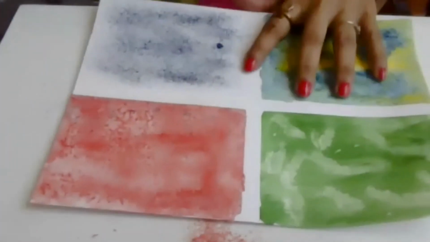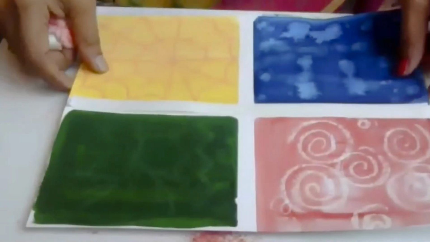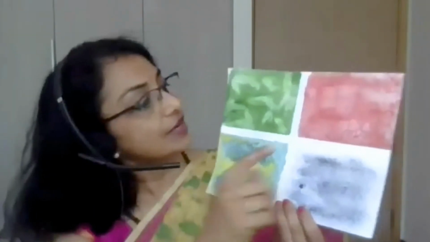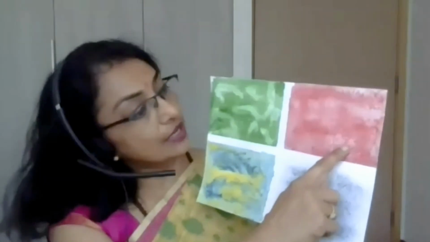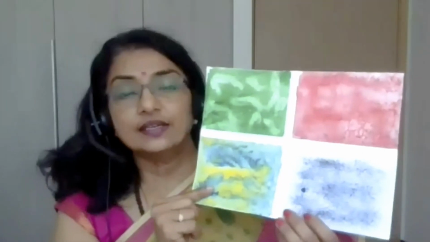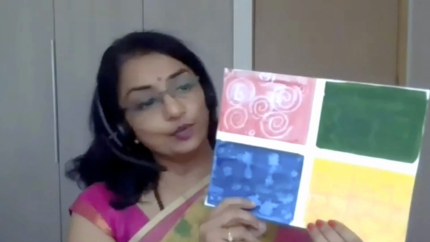So these are 4 and these are the next 4. So these are the techniques we have learned. Let's just revise. This is sprinkling salt. This is dabbing with a tissue. This is covering it with a cling wrap. And this is called splatter, where we are using a toothbrush to spray the paint. And then this is again very beautiful.